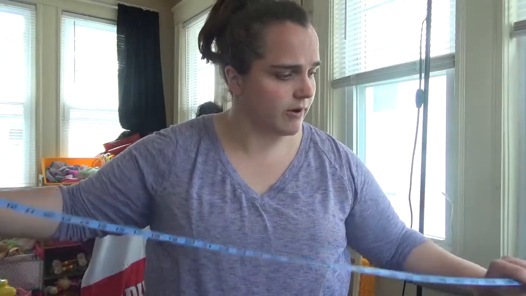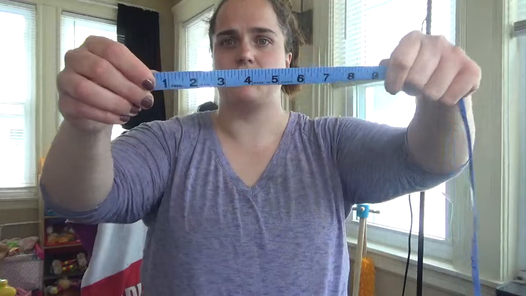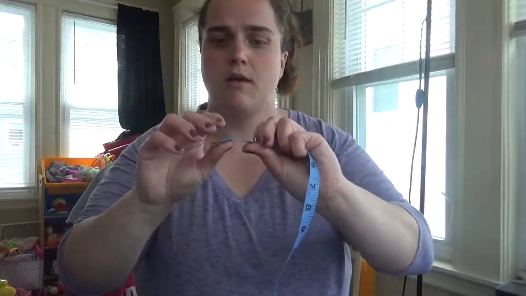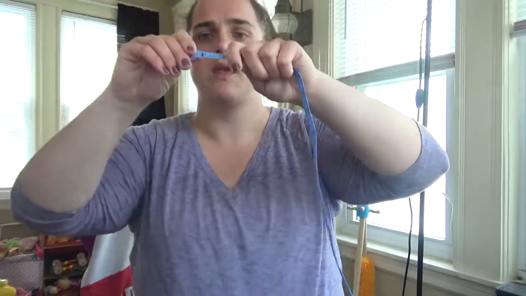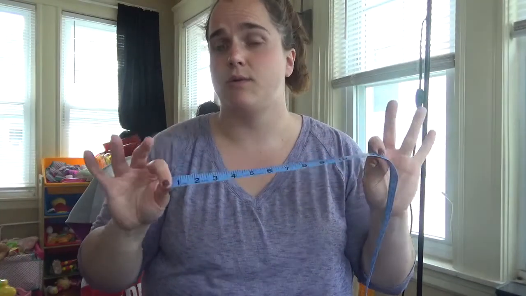And so I want to show you here, I have a tape measure. So this tape measure is measuring inches. As you can see, from here to here represents 1 total inch. A tape measure is a really great tool to use if you are doing any sort of crafts, if you're creating clothing, if you are creating blankets or anything like that, but it can also be used when you're measuring.